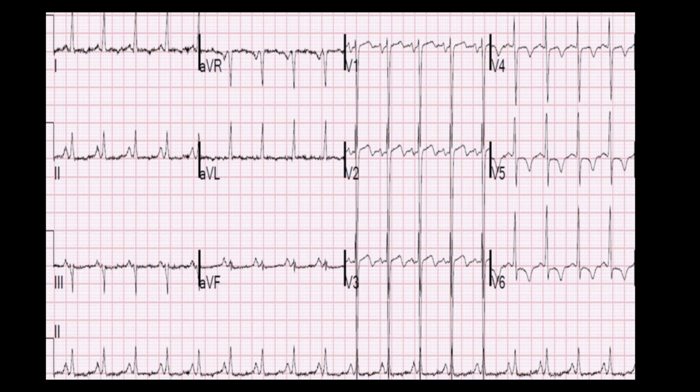Evaluating right atrial enlargement, lead 2, you can see demonstrated peaked P waves, usually greater than 2.5 millimeters. Also lead 1, you have a peaked P wave in lead 1, usually greater than 1.5 millimeters. So that's a good example of an EKG demonstrating atrial enlargement there.